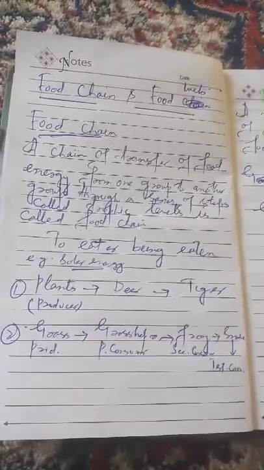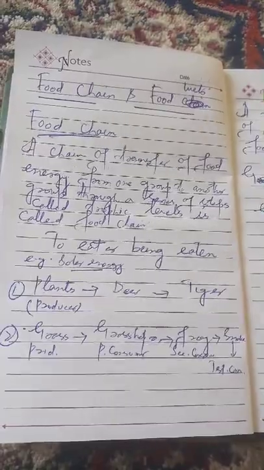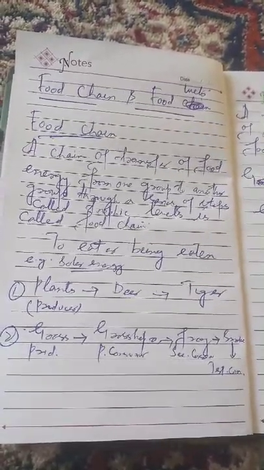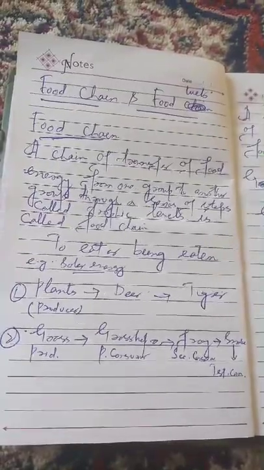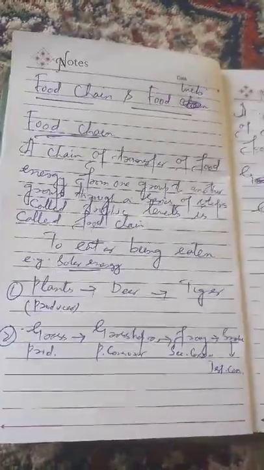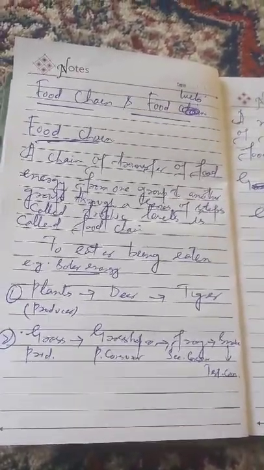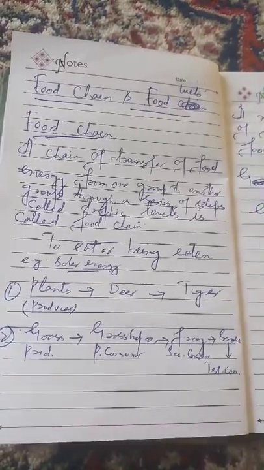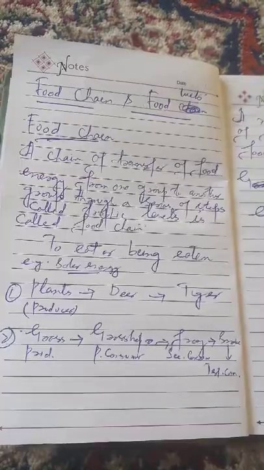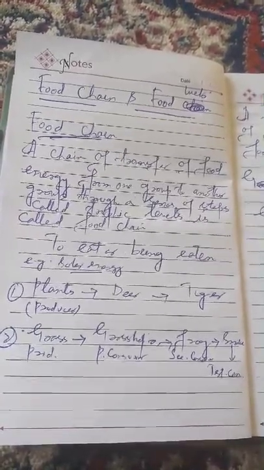For example, if we take the example of plants, you know that they are known as producers. They can make their food themselves. They produce the food for the whole ecosystem from the solar energy by the process of photosynthesis. So the chemical energy in the form of food energy is produced by converting the solar energy into chemical energy.